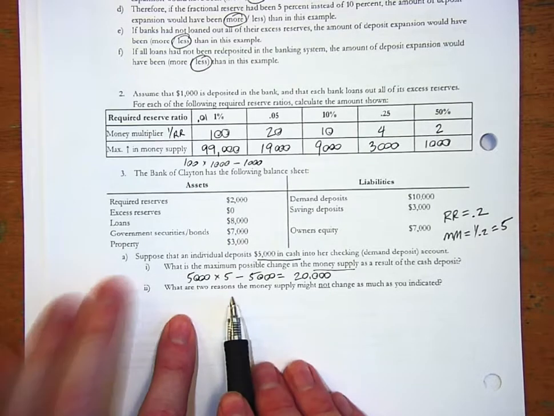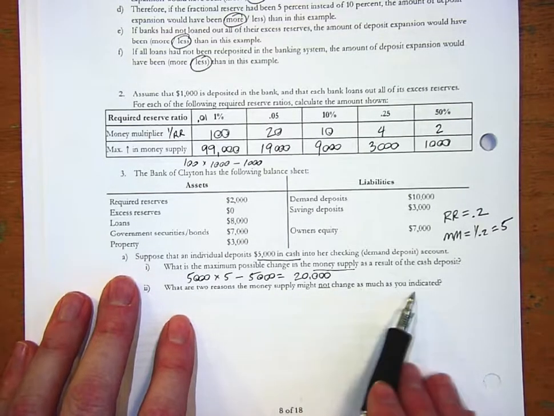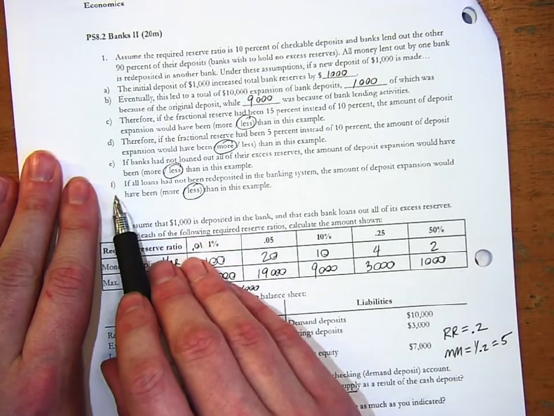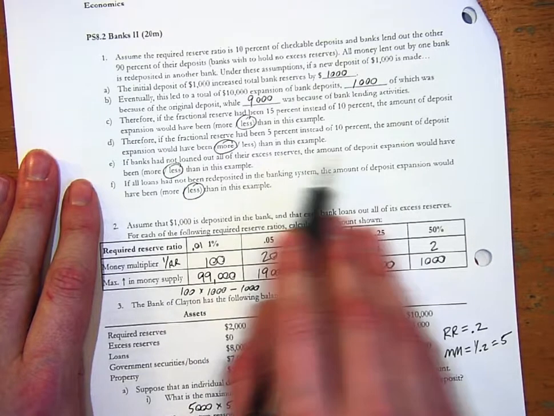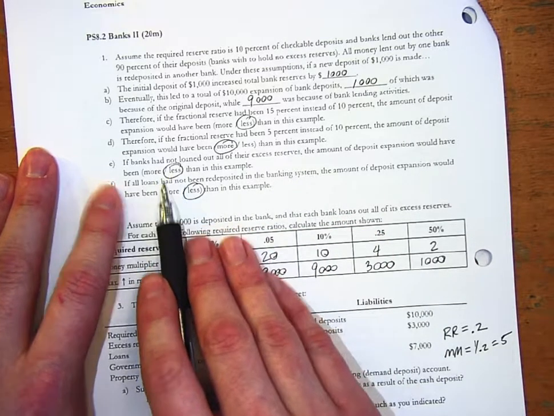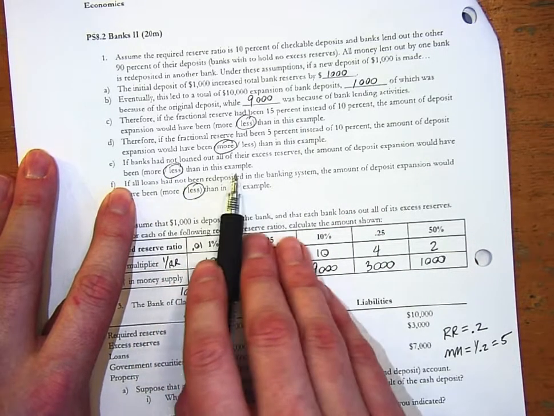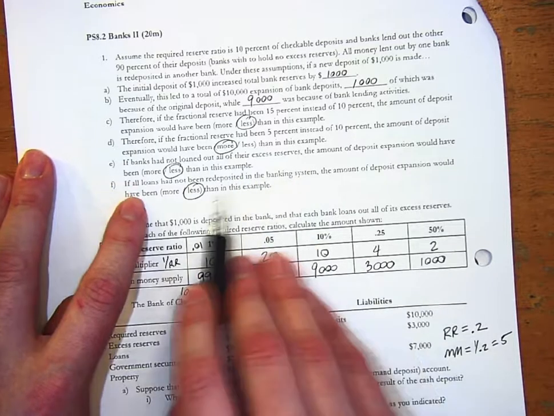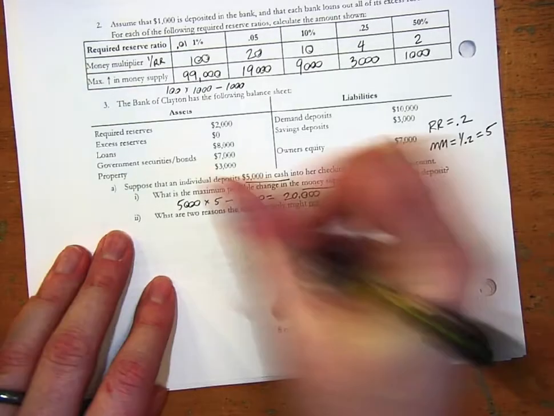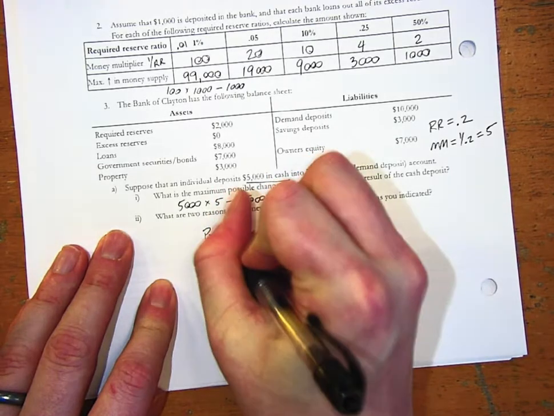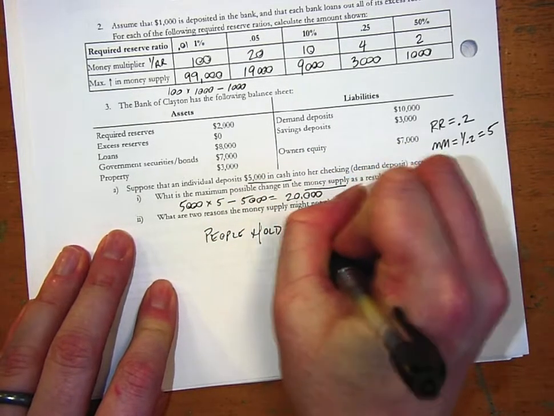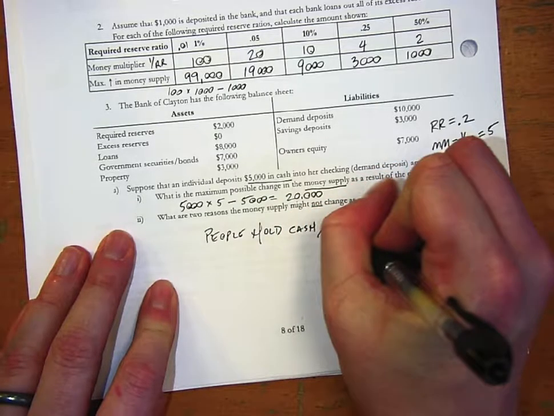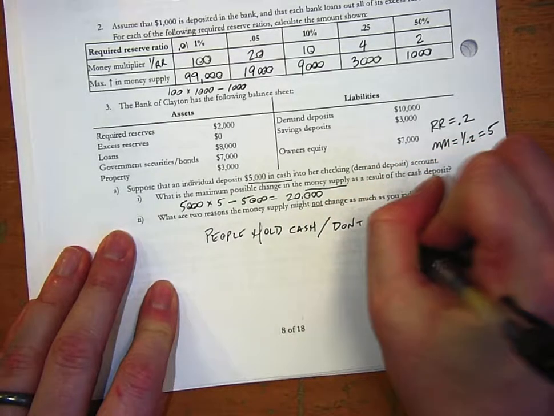Now, what are true reasons the money supply might not change as much as you indicated? Well, the two reasons are right here, E and F. If banks had not loaned out all their excess reserves, the amount of expansion would have been less. And if all the loans hadn't been redeposited in the banking system, the amount would have been less. So we can say, first, people hold cash. The other way to say that is they don't redeposit.